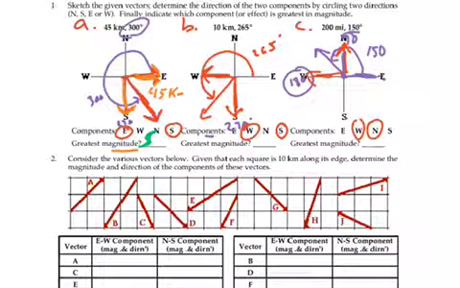Okay? So, pause the video and try the rest. Actually, I'm going to stop this video. I'm going to make another video in a little bit, and we'll go over number 2 and number 3, or 1B and 1C. But stop the video now and see if you can do it on your own.